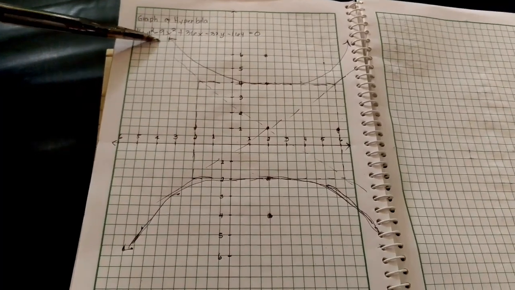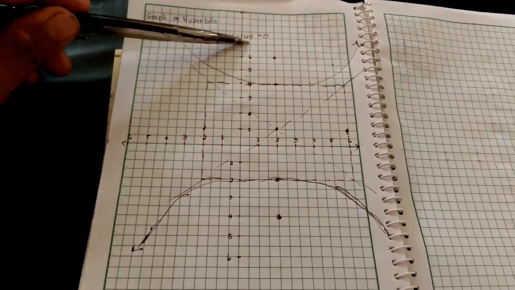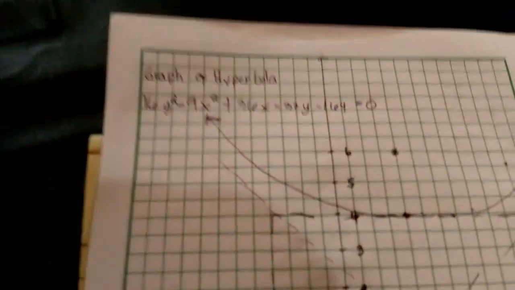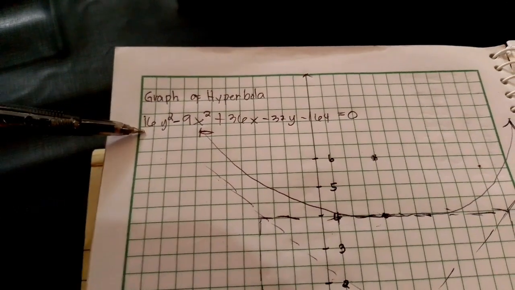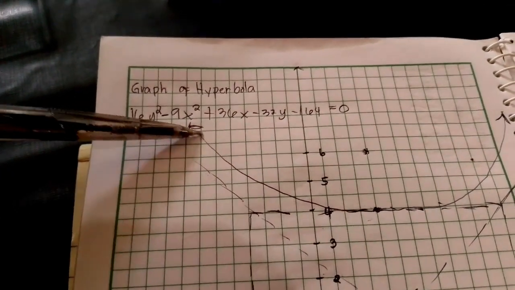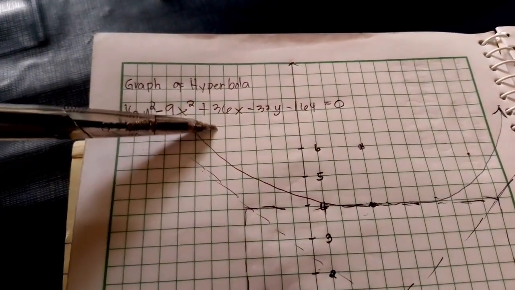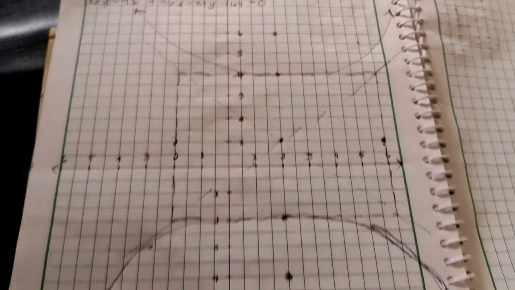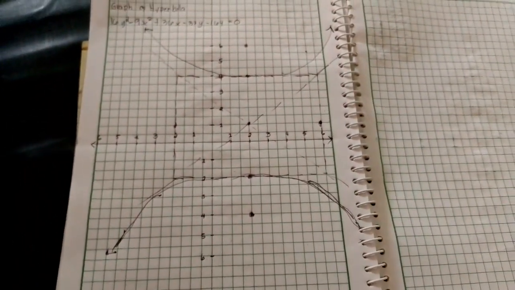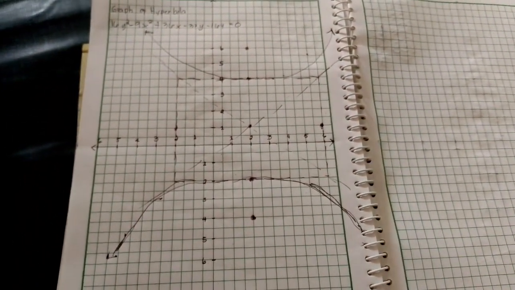The only thing given was this general form. From this general form to the standard form and to the graphing of the hyperbola.